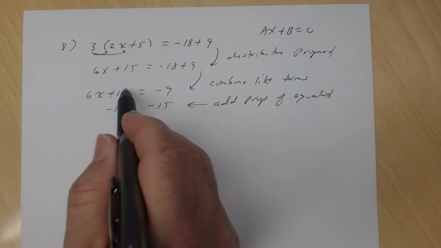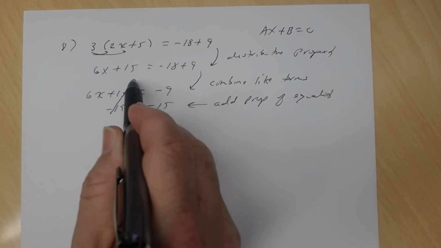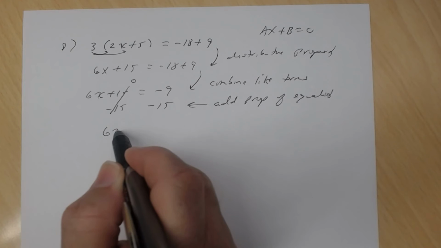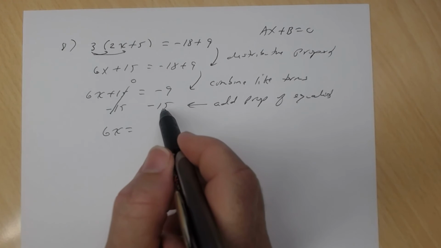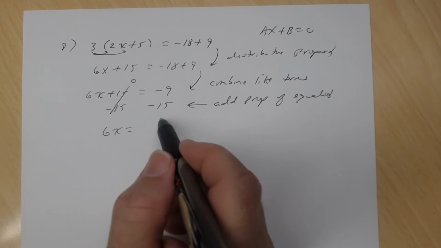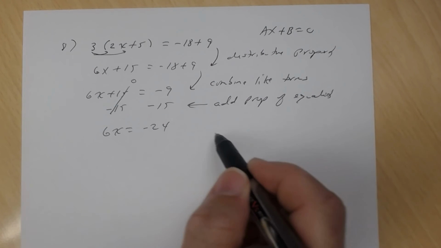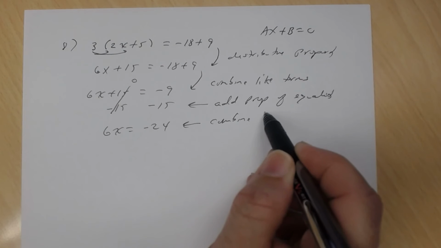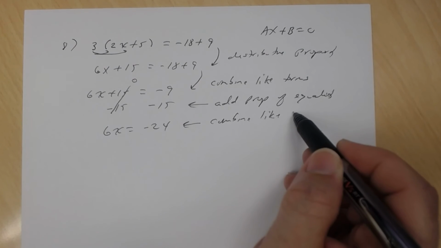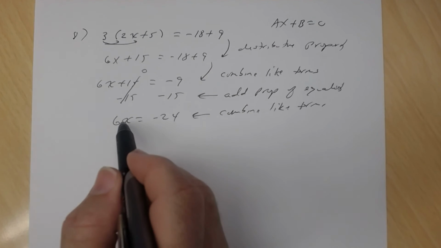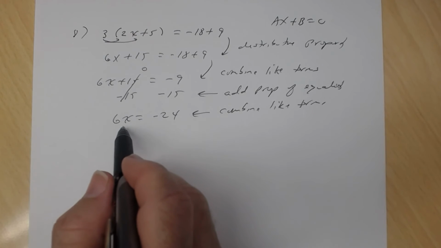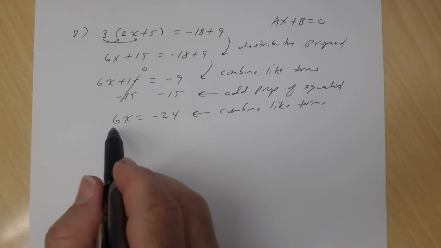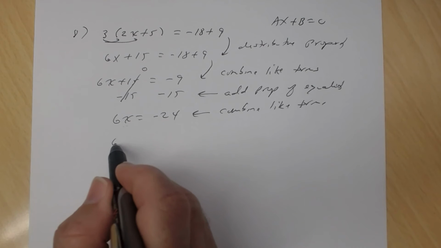So remember, once you do the addition property of equality, the next step is to always combine like terms. Negative 15 and a positive 15 is 0. 6x plus 0 is 6x. A negative 9 and a negative 15 is a negative 24. Okay, so that was combining like terms. And now I only have one thing left to do. I've got to get x by itself. Right now I'm multiplying by 6. The coefficient is 6. So the next step is to divide both sides by 6.